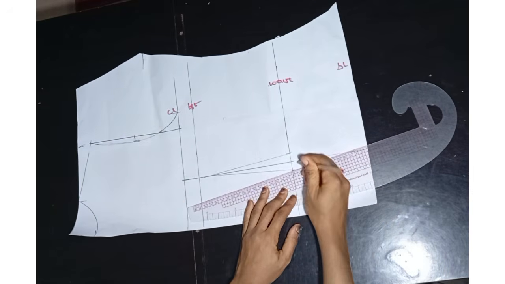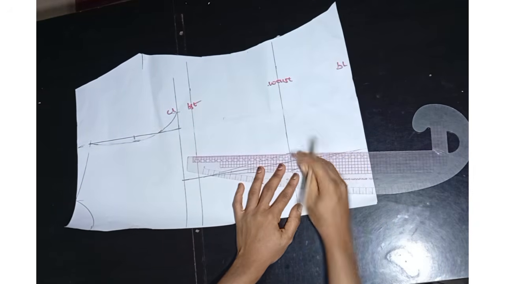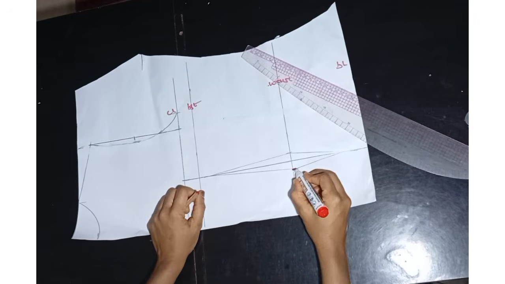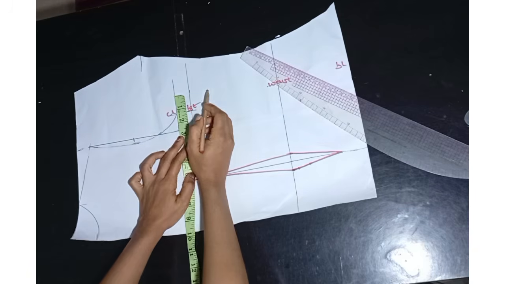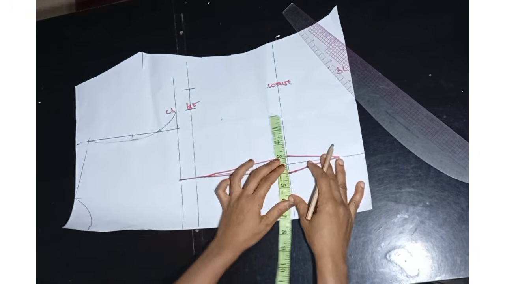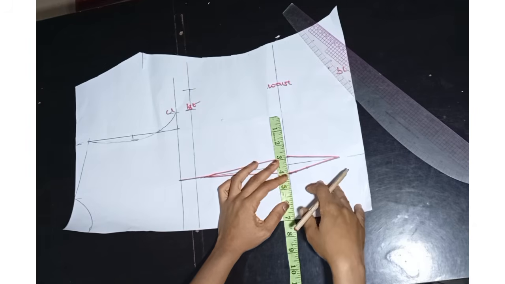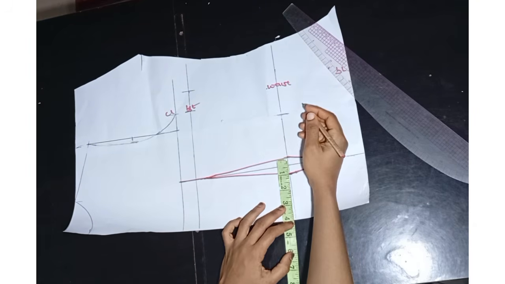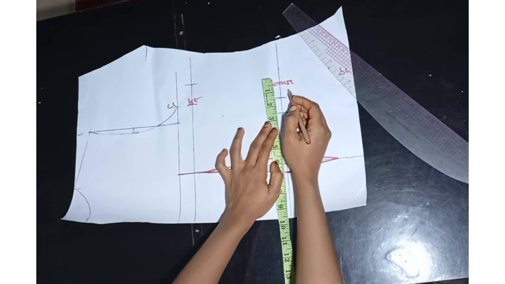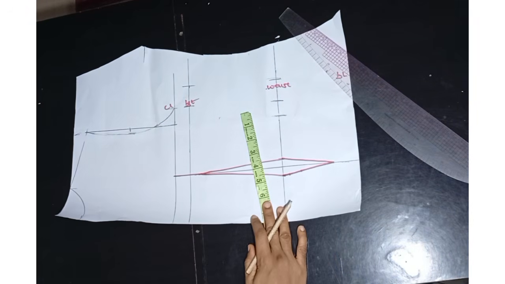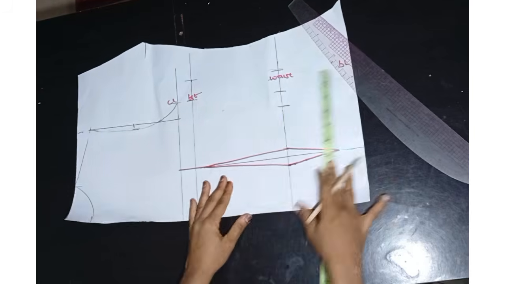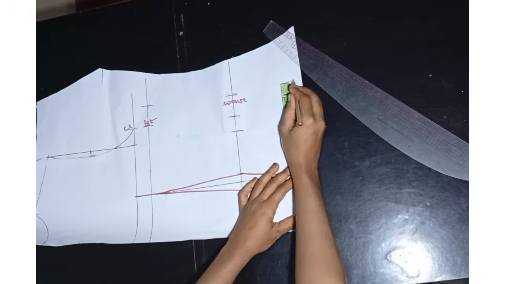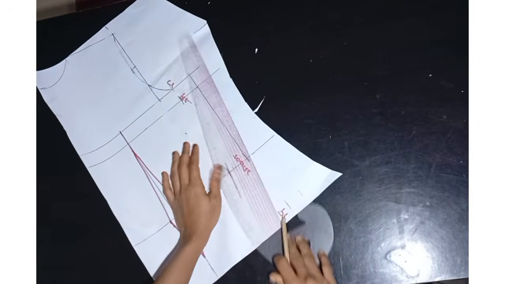Now after marking this, I'll connect this all the way down and also connect on the other side of my pattern. I went ahead to outline it, and now I'll insert my measurements. I'll mark my bust circumference divided by 4 and add my sewing allowance. Here I'll mark my waist circumference divided by 4, measure the dart intake, replace, and then add my sewing allowance. After that, I'll go ahead to mark my hip measurement at the blouse length, and then I'll add my sewing allowance. Then I'll place my ruler to connect.